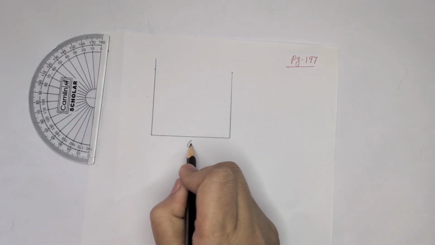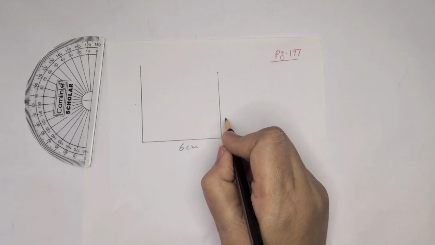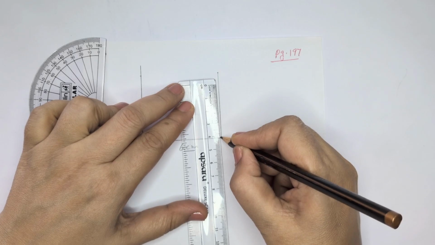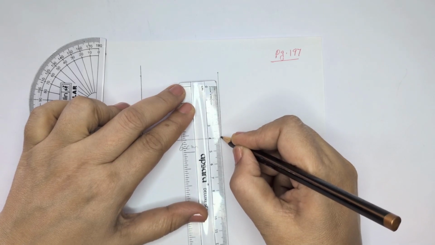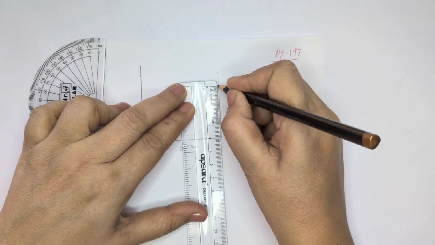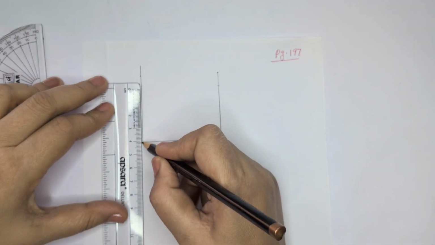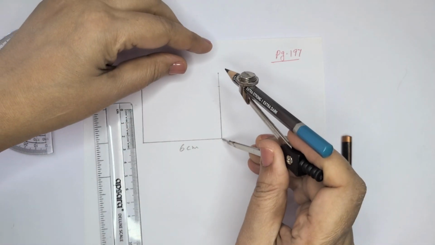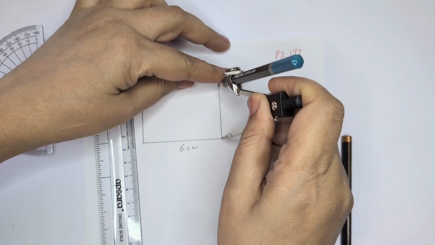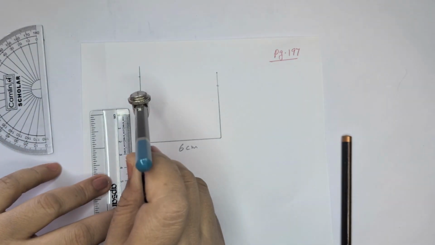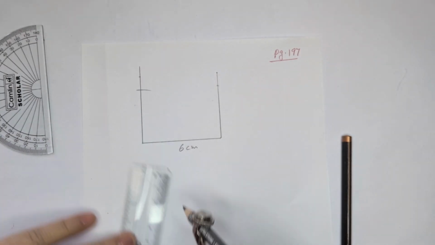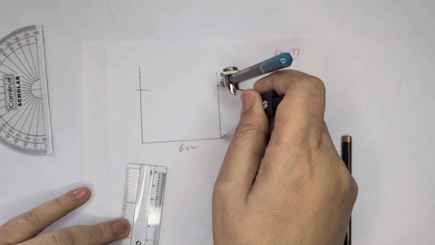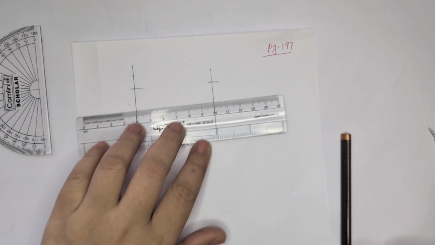Now this side is 6 centimeter and the breadth we need is only 4 centimeter. So take 4 centimeter in your compass and you can draw the arc, or use the scale. 4 centimeter till here, so this side also is 4 centimeter. Take that 4 centimeter in your compass and mark that arc from here in the same way. Then join the points.